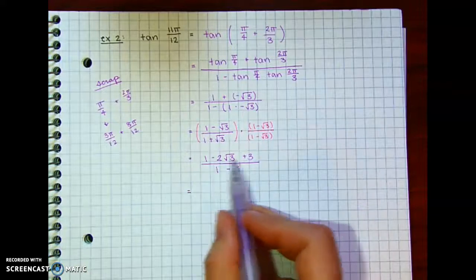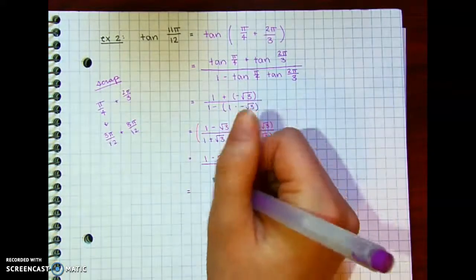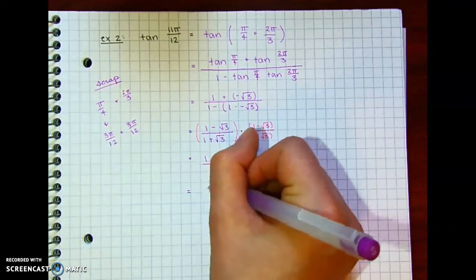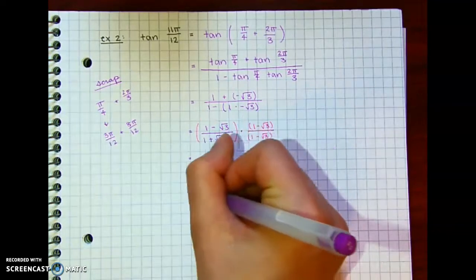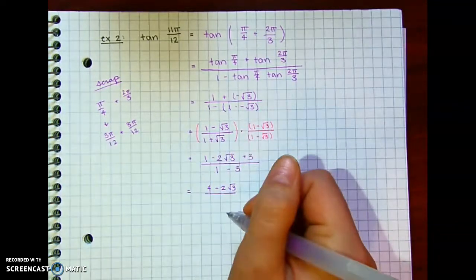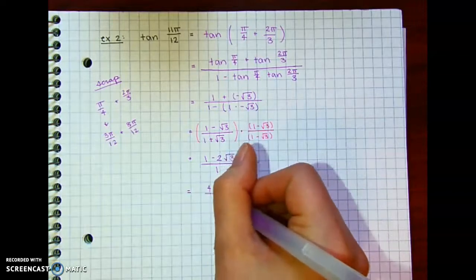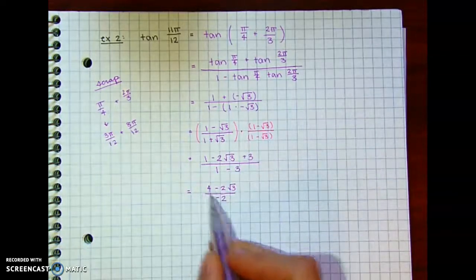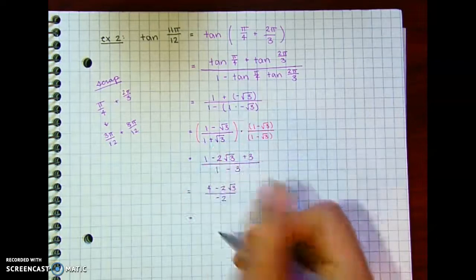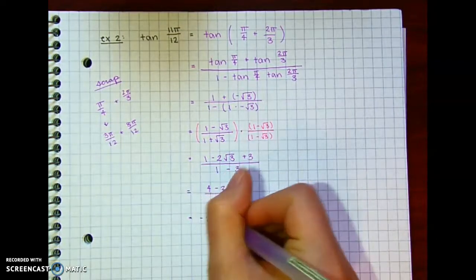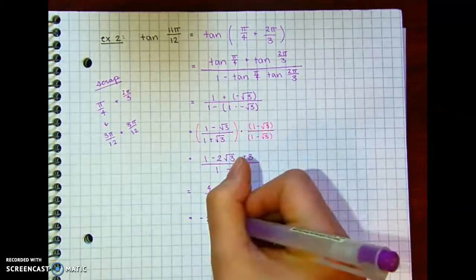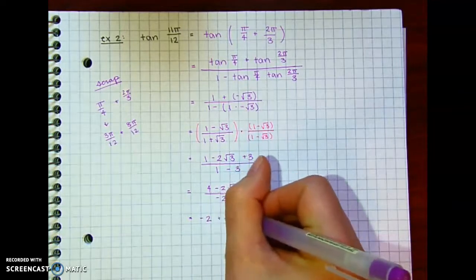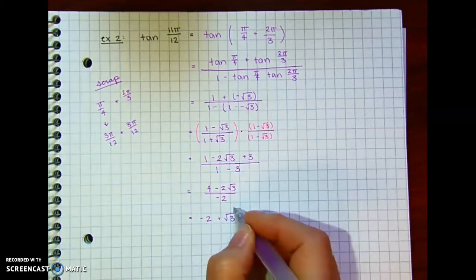So combining like terms, we have 1 plus 3, which is 4. 1 minus 3 is negative 2. And then we can simplify because 4 divided by negative 2 is negative 2. Negative 2 divided by negative 2 is positive 1. And there we go.